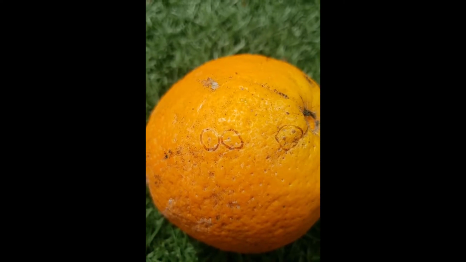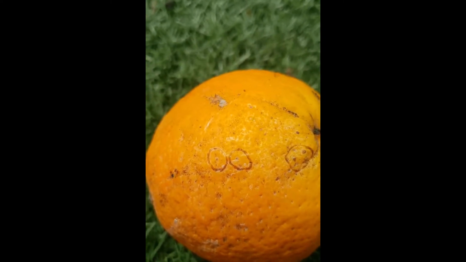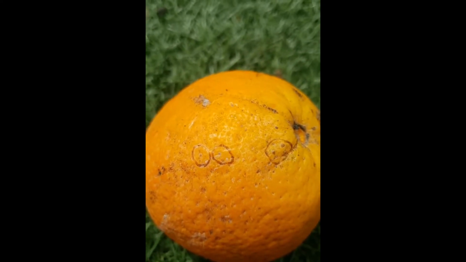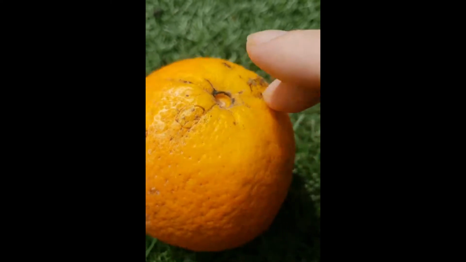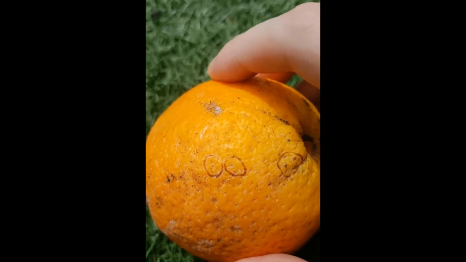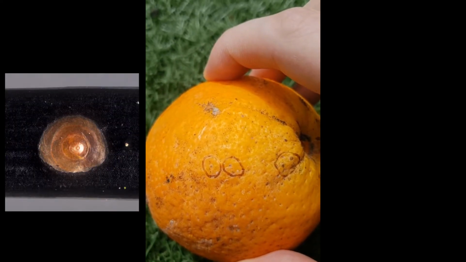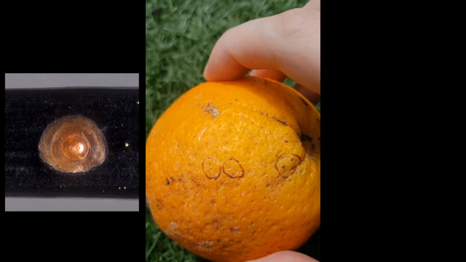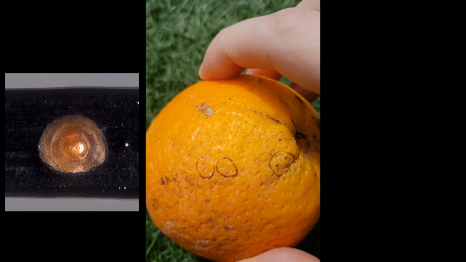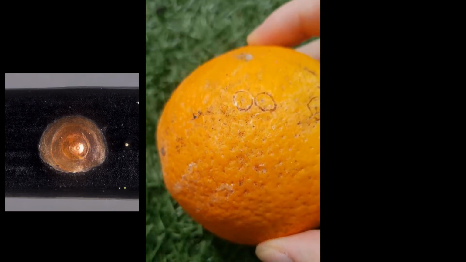Recently I picked this orange from a friend's tree, and I was looking at the whole sphere, and I came across these scale insects here. This is California red scale, which is known as Aonidiella aurantii, the California red scale.